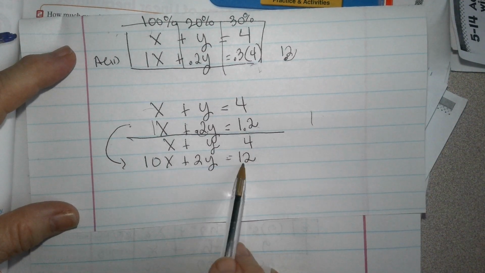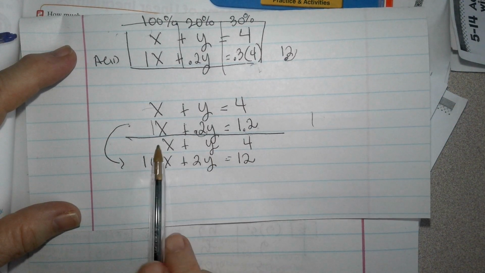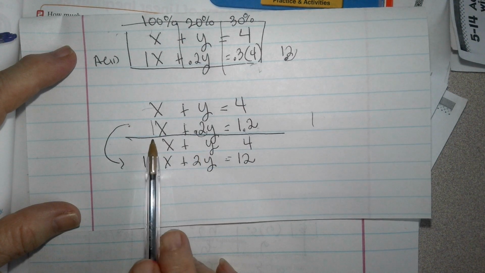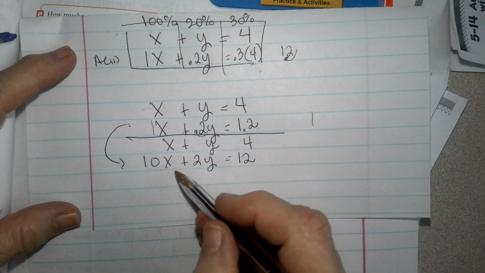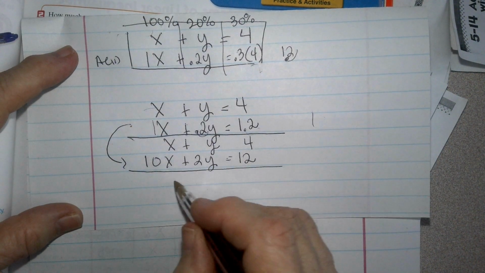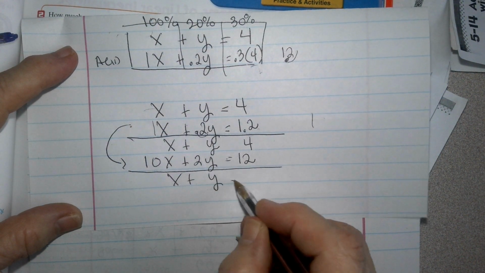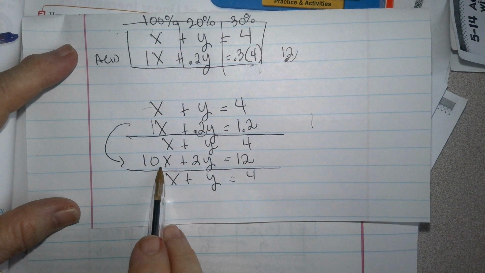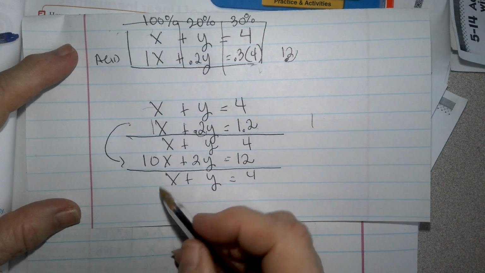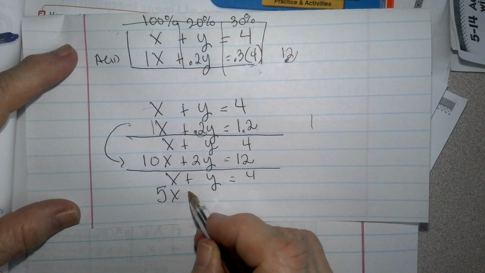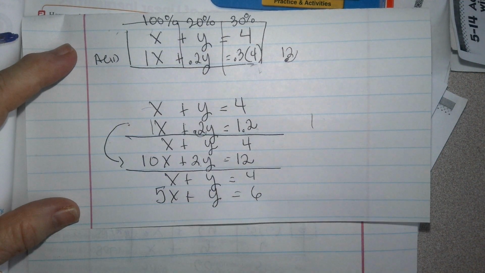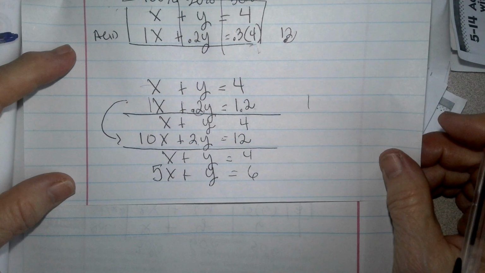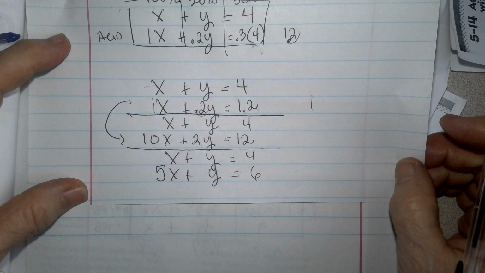So sometimes you can. I could have divided this bottom one, or I could have multiplied. I would have multiplied the top one by 2, and then change it to negatives. But I'll go ahead and leave the top one alone then, and divide this by 2, which is 5x plus 1y equals 6.